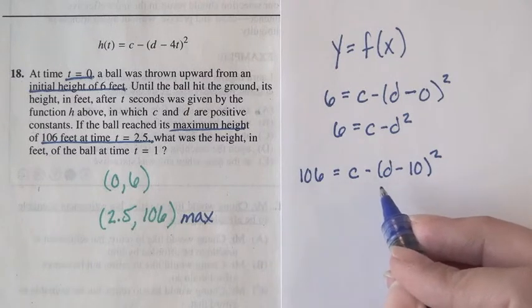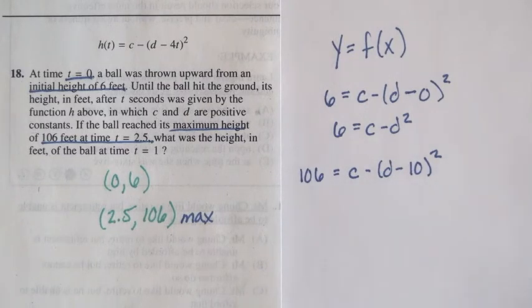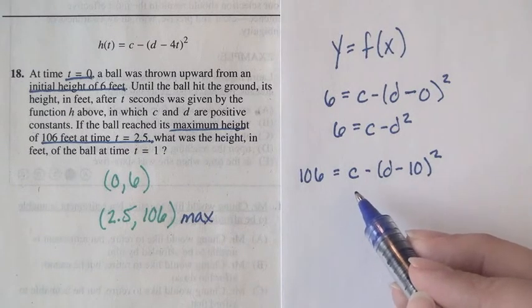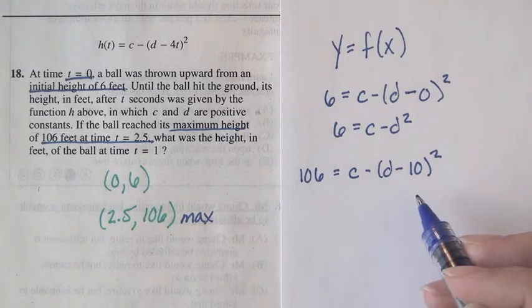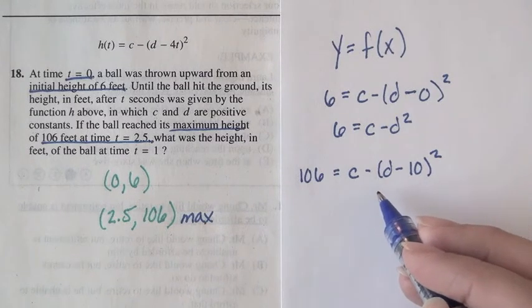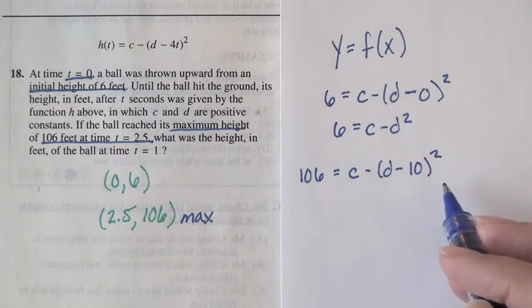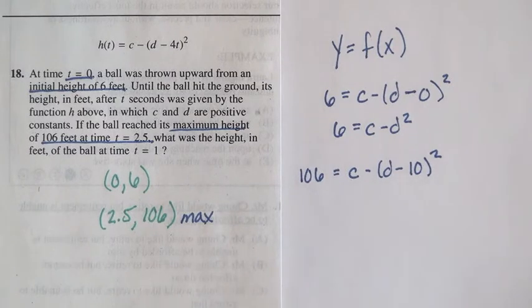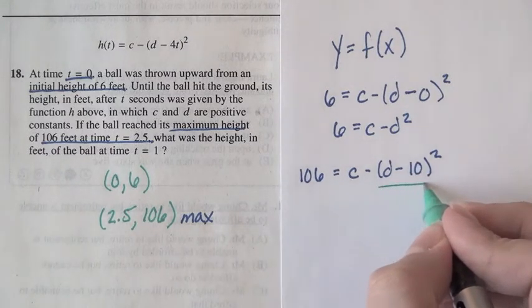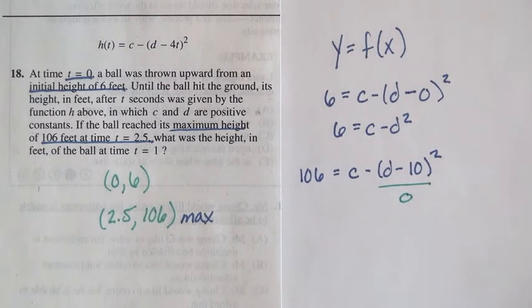So we have a positive number minus a positive number. That means that the maximum value this thing will ever achieve is if we keep c and take out as little from c as possible. The smallest amount we could possibly take out from c is if this whole thing here were equal to 0. If that whole thing there equaled 0, we would get the maximum possible value for the function.